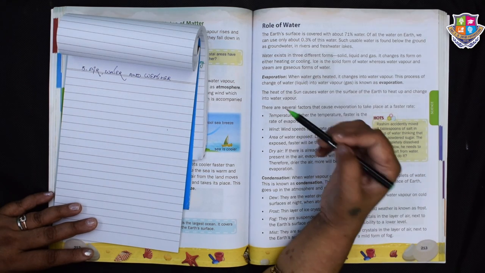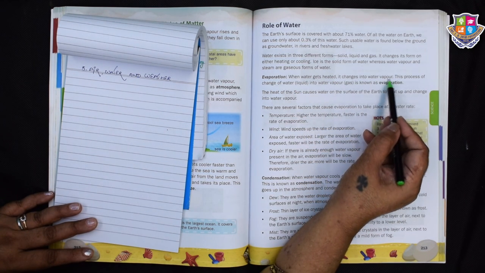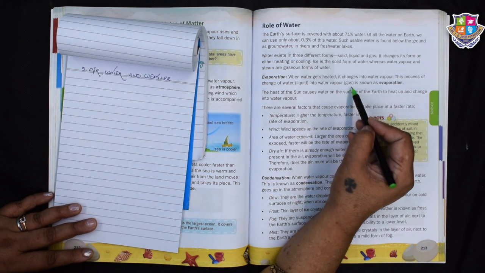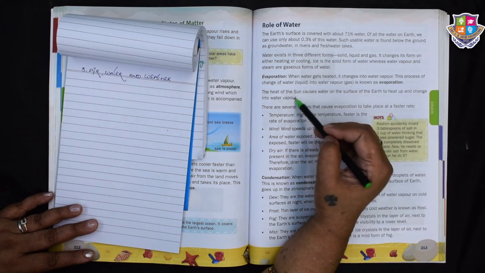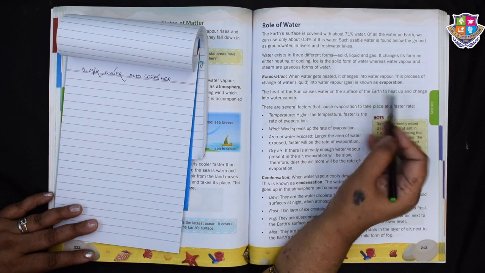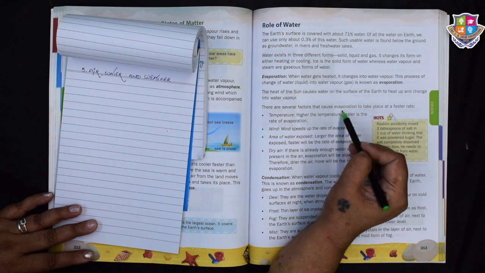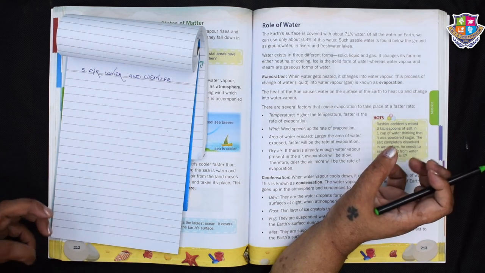Let's see what's evaporation. When water gets heated, it changes into water vapor. This process of change of water, that is liquid, into water vapor gas, is known as evaporation. The heat of the sun causes water on the surface of the earth to heat up and change into water vapor. There are several factors that can cause evaporation to take place at a faster rate.